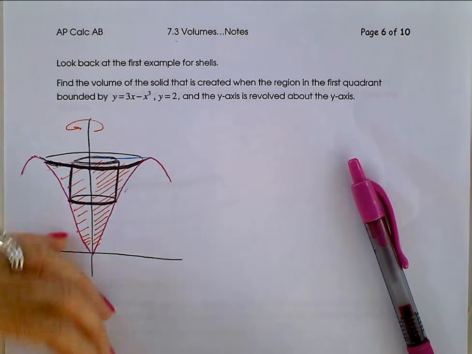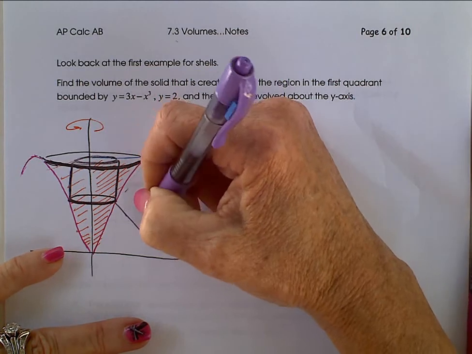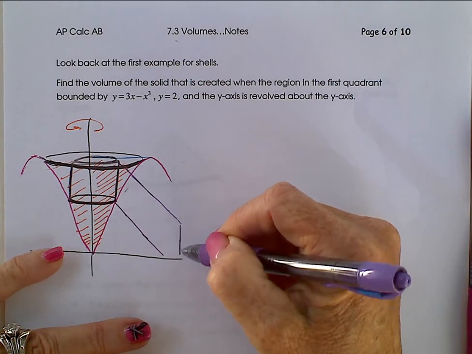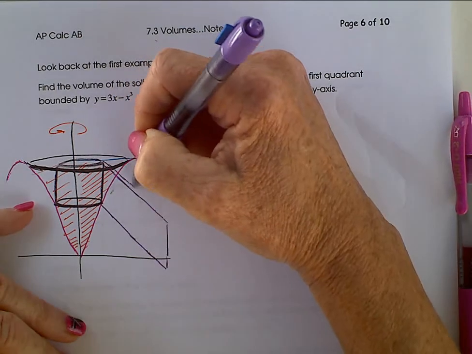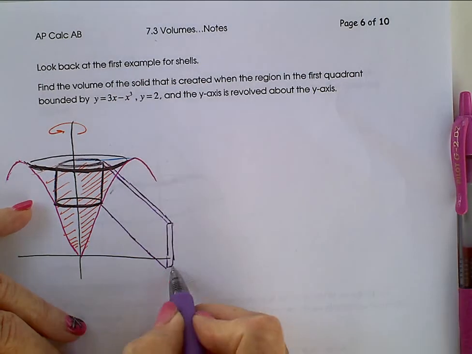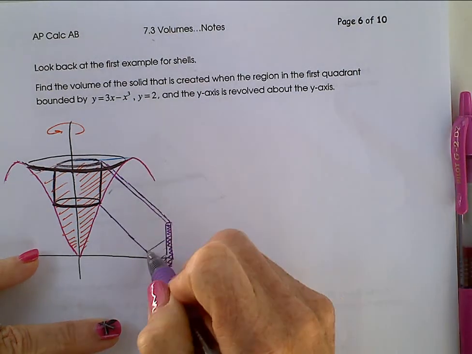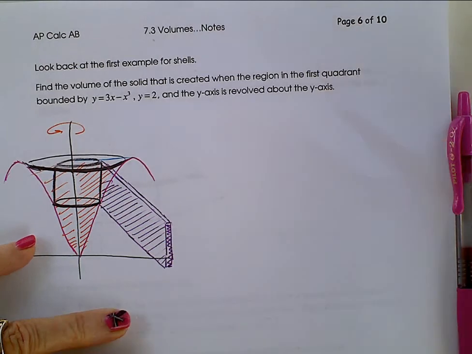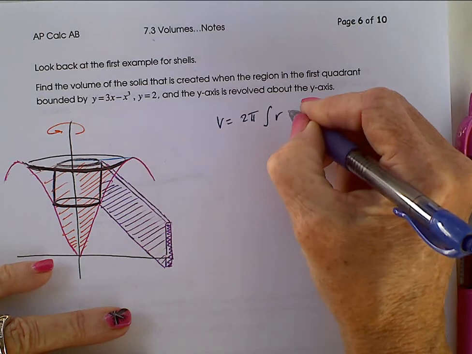And let's extend this out or peel this off. Here's this rectangle, this shell that we've peeled off and flattened out, and finding the volume, 2 pi times a bunch of radius times height times thickness.